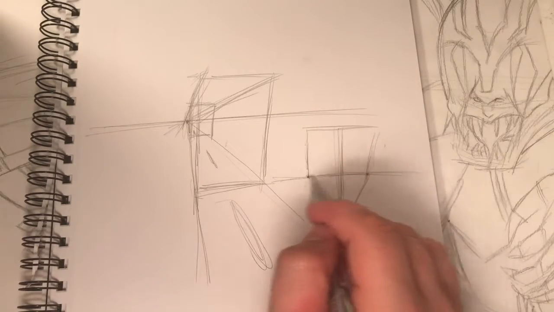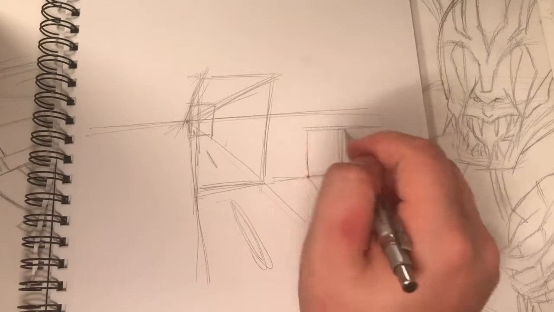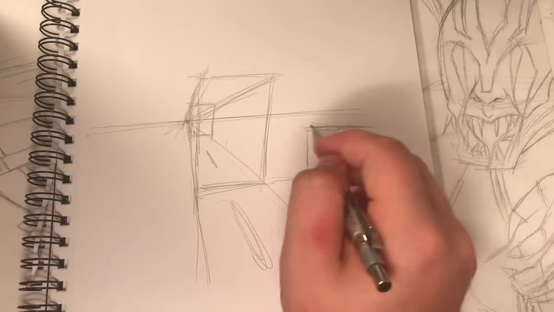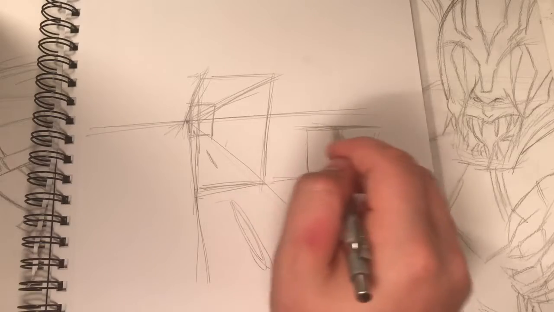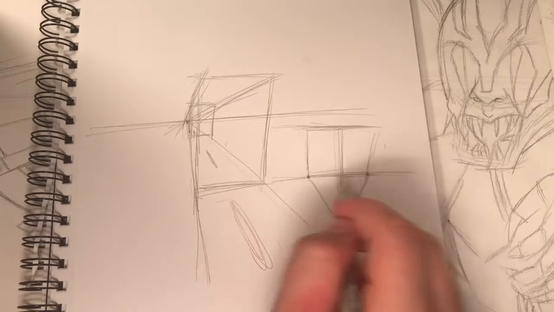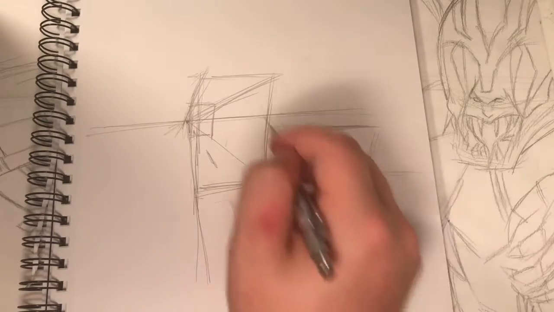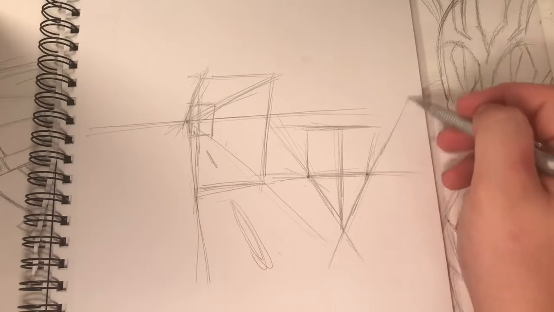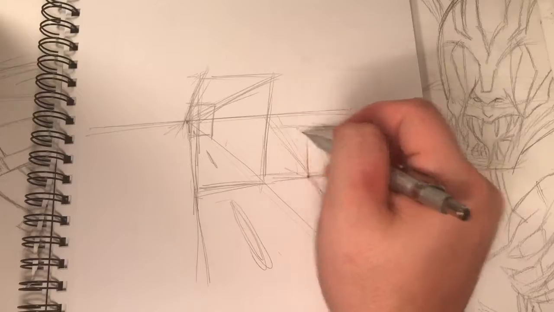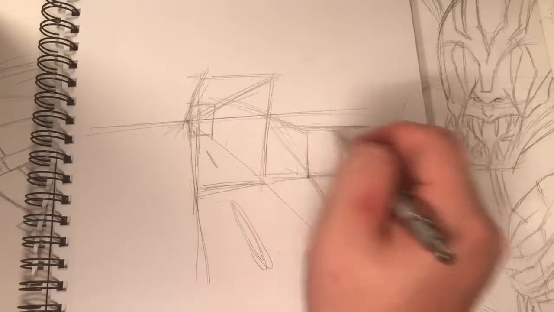That's usually the only types of perspectives I use, 1-point and 2-point, because you can draw the corners of buildings, or with 1-point perspective you can draw stuff going into a horizon line, which is usually what I use.